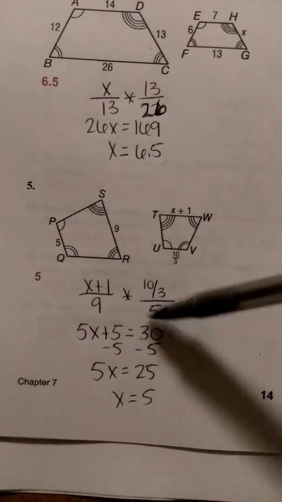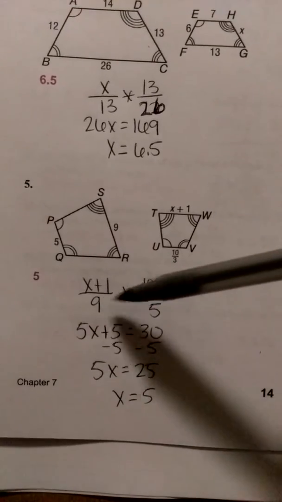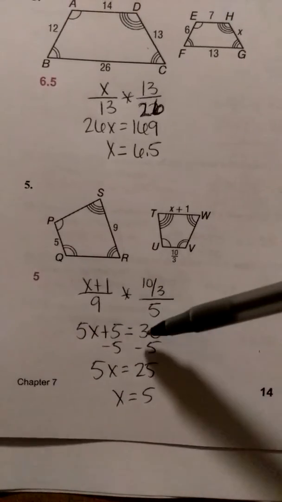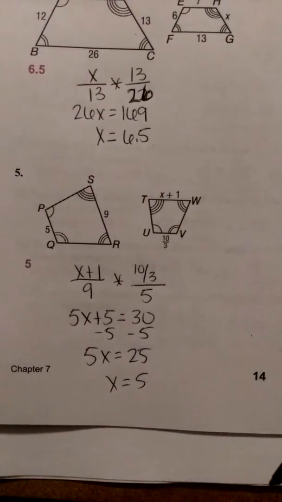When I cross multiply it again, don't forget to distribute there. 5x plus 5 is equal to, when you multiply 9 times 10/3, you get 30 here, and then you solve for x, so that gives us x is equal to 5.